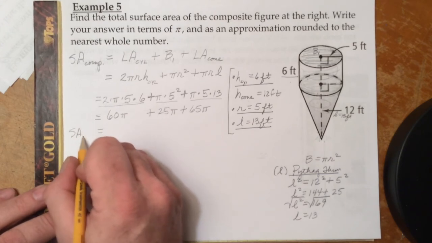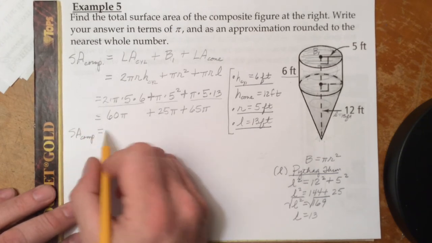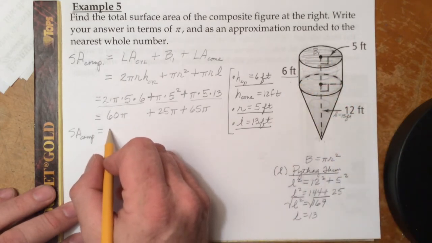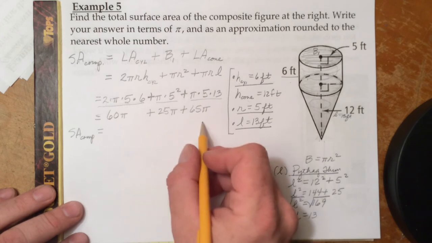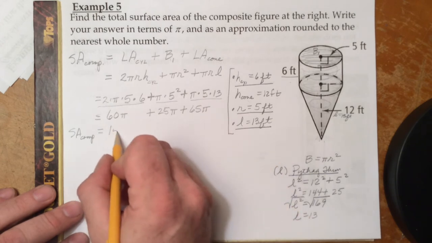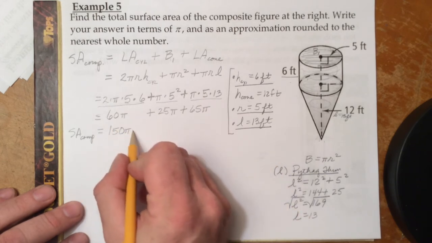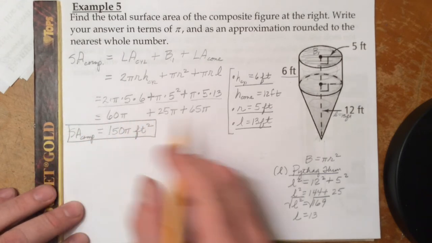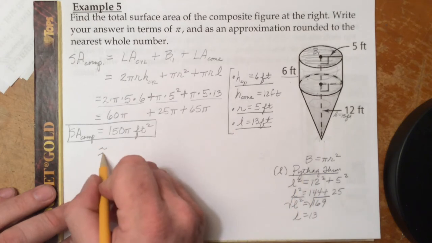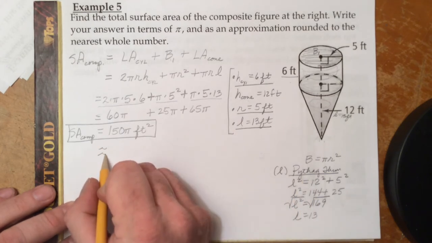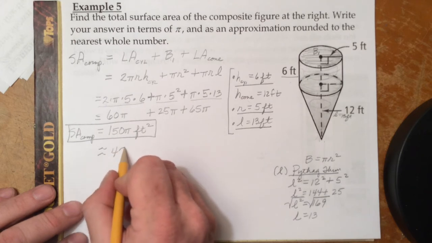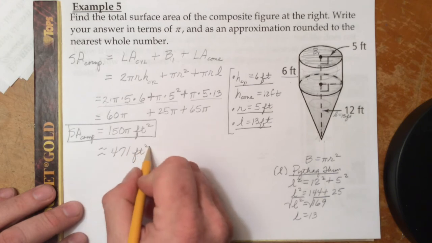So the surface area, the composite surface area of this figure, the exact amount, is 60 pi plus 25 pi plus 65 pi, which is exactly 150 pi square feet. There's our first answer. An approximation, rounded to the nearest whole number, that's the nearest square foot: 150 times pi, which gives us 471 square feet. That's an approximation.